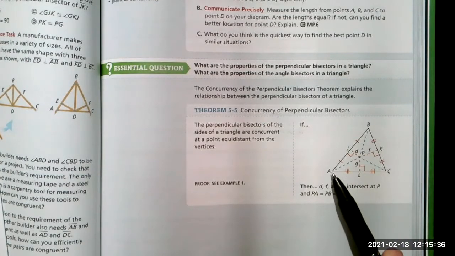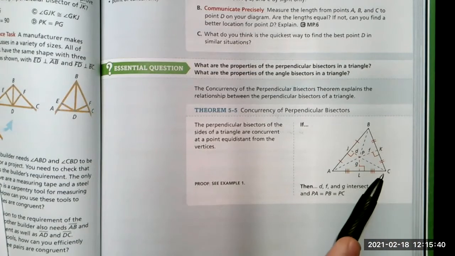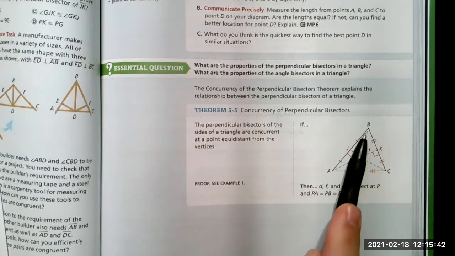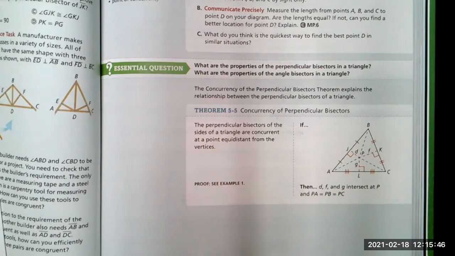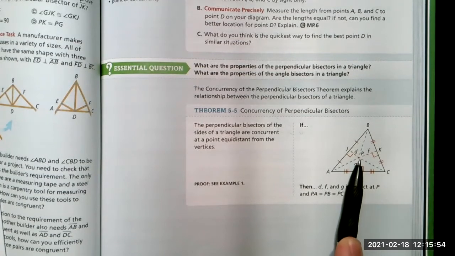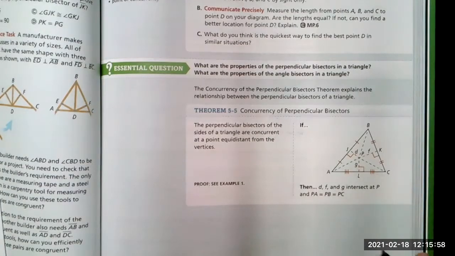If you walked from A to P, you would walk the same distance as somebody who walked from C to P and B to P. That's the information you're pulling from it. Those perpendicular bisectors meet at a point, and that point P is the exact same distance from all three vertices.